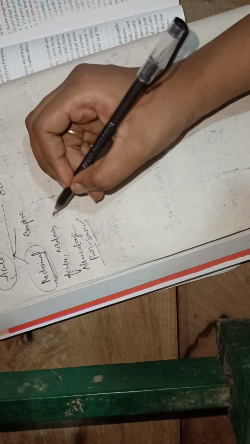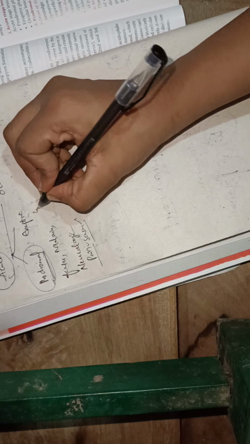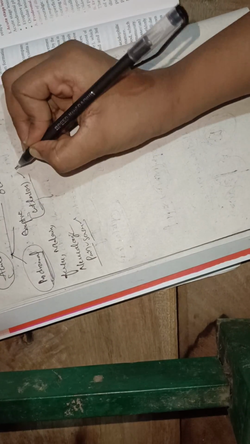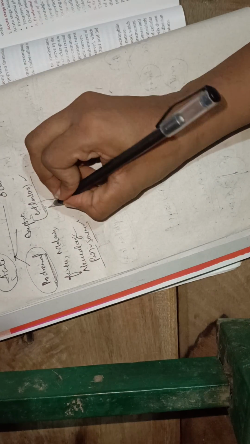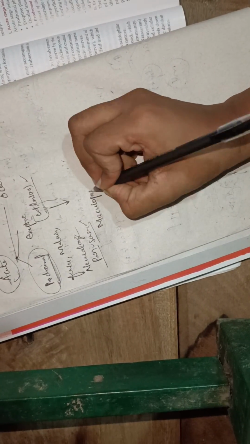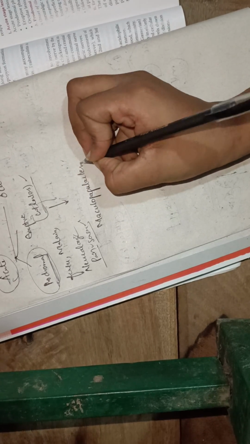Next, the eruptive phase has skin lesions. Eruptive means cutaneous lesions will be present. What are the types of lesions? The first one is maculopapular lesions: first, macules and papules.